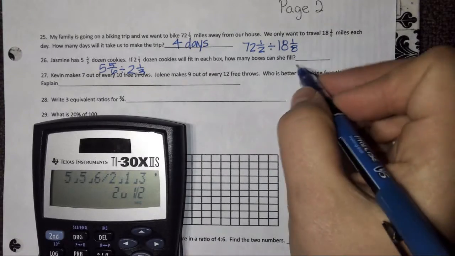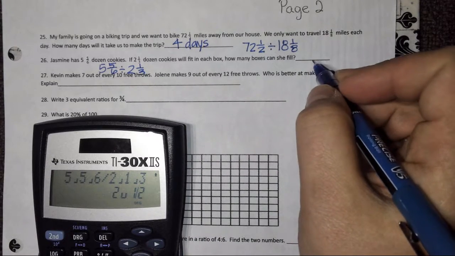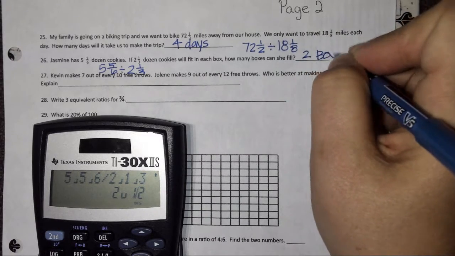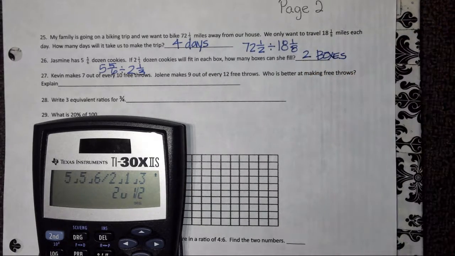So it says how many boxes can she fill? So what would our answer actually be? 2. Because she would have a half of a box left over. So she can completely fill 2 boxes. Well, can't she just put half of each one box? Yeah, you could say 2 1/2 boxes.